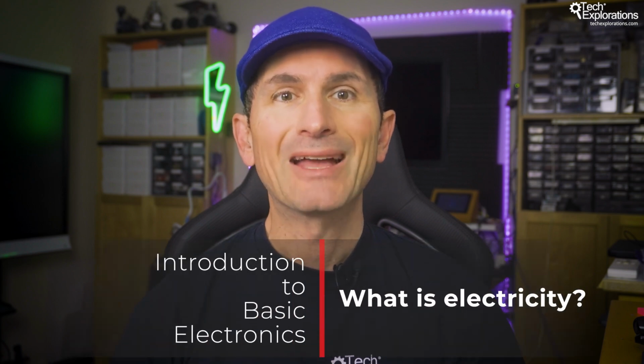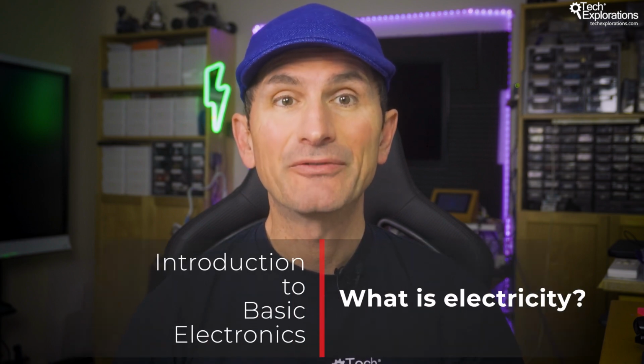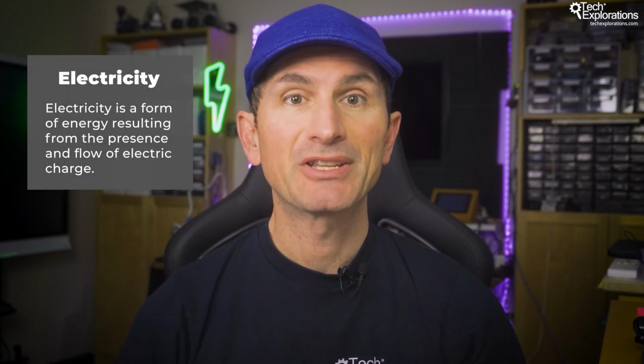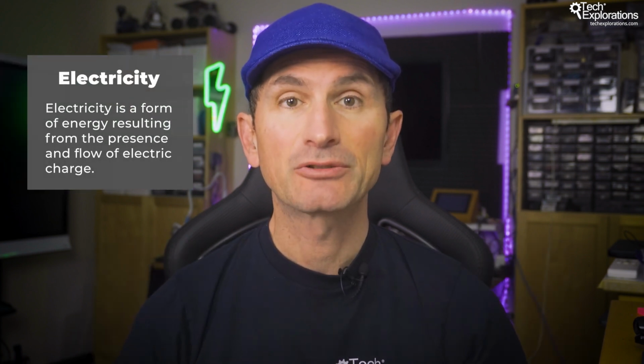Electricity is a form of energy resulting from the presence and flow of electric charge. This electric charge can be produced by charged particles such as electrons or protons. Electricity can occur in various forms, including static electricity, current electricity, and electromagnetic waves.